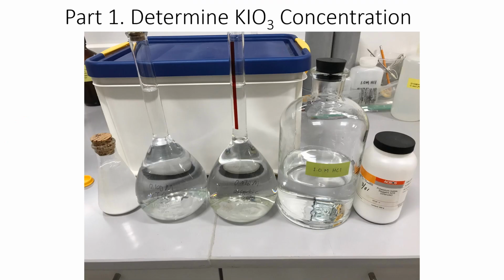To determine the vitamin C concentration in this commercial product, we must know the concentration of this potassium iodate, right? So in part 1 of this lab, we're going to determine the concentration of potassium iodate. So these are all the solutions or chemicals we need, right?